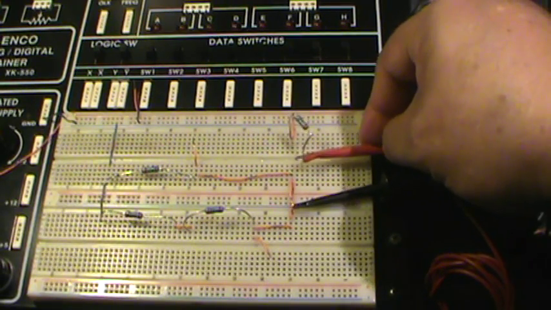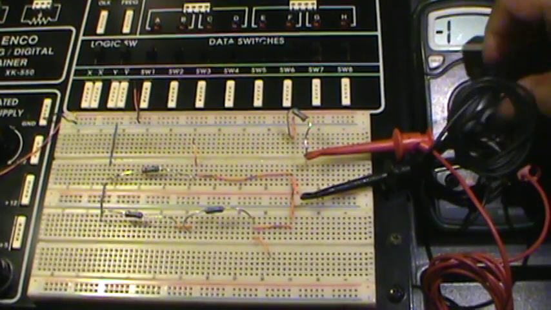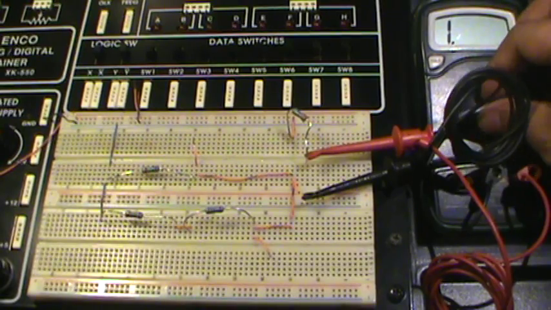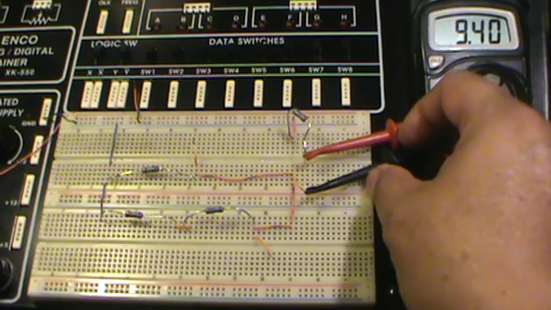flow. Let's measure the current that flows through R1, and we need to set this to read current now. I'm gonna set it to the 20 milliamp range. Okay, so our reading says that we have 9.4 milliamps flowing through R1.